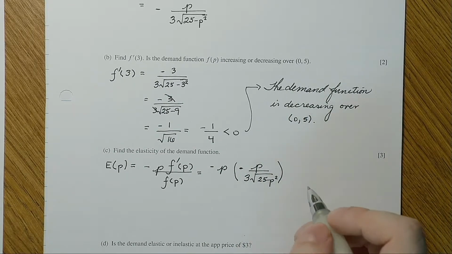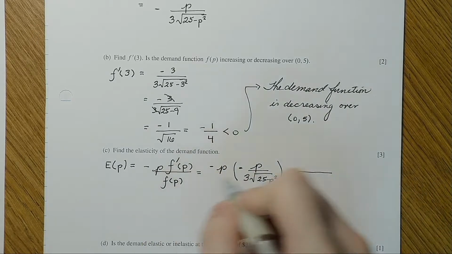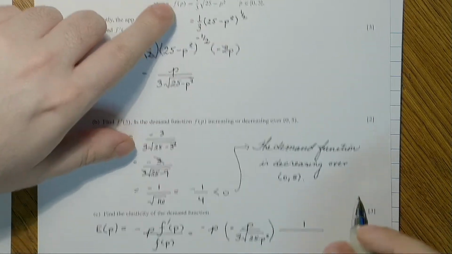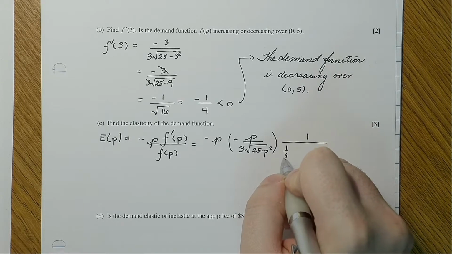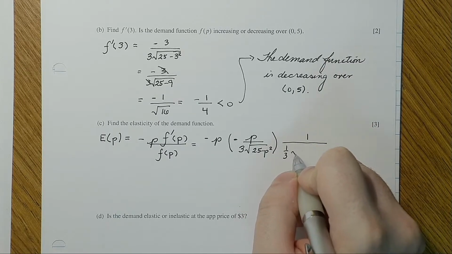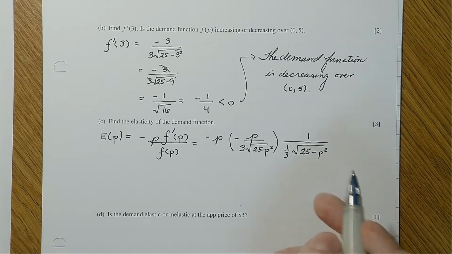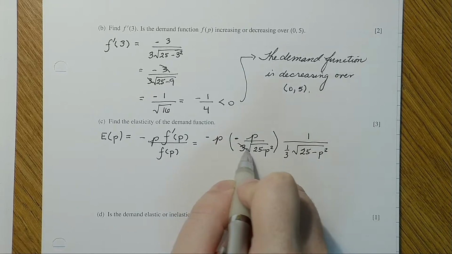And then I will also get the 1 over f of p, so 1, and in the bottom here I'll put what I have up top. So that's the 1/3 square root of 25 minus p squared. What's nice is that I can see that I have a 3 and a 3 down here, so I can cancel that out.